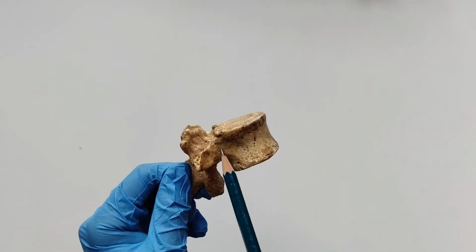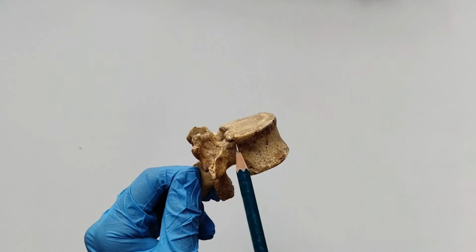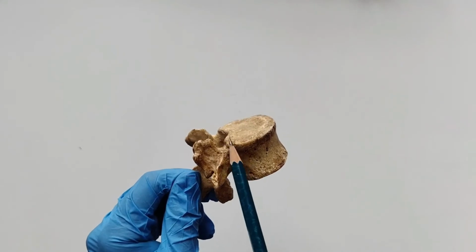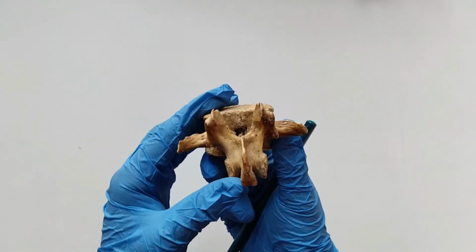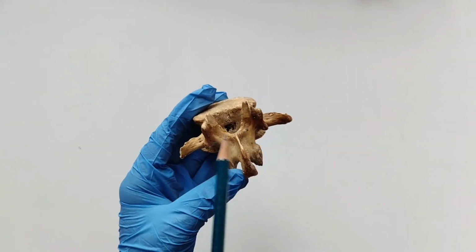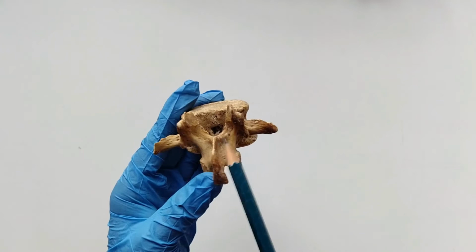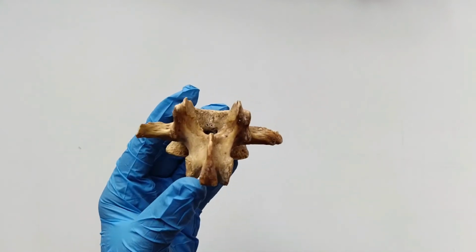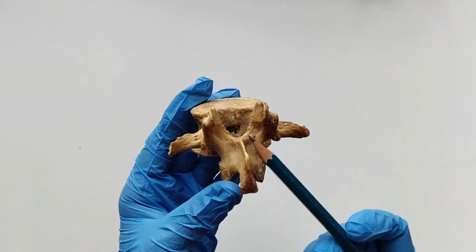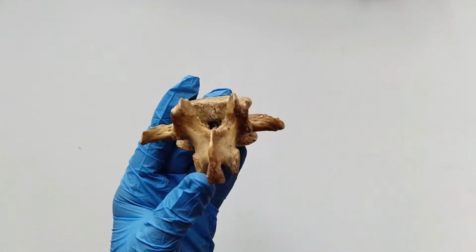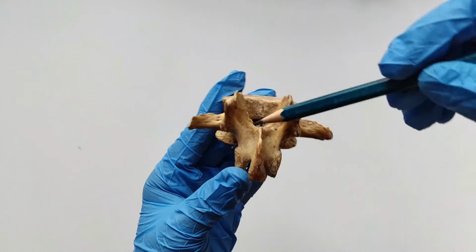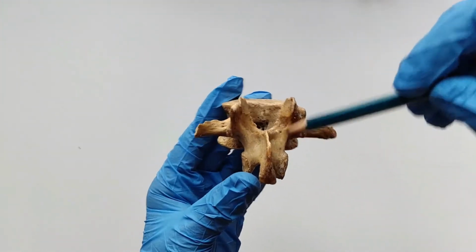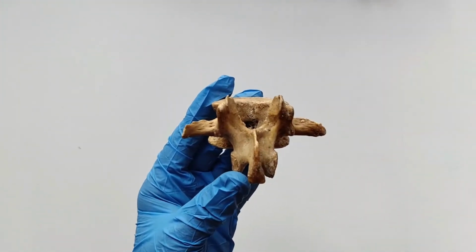When you look from here, you can see that the attachment of the pedicle is somewhat near the upper border of the body. Next, let's see about the laminae. Here are the two laminae. The laminae are short, strong and broad.